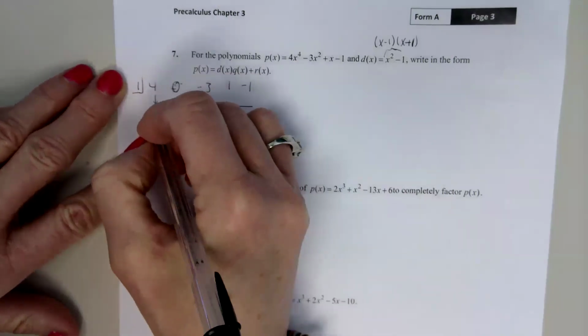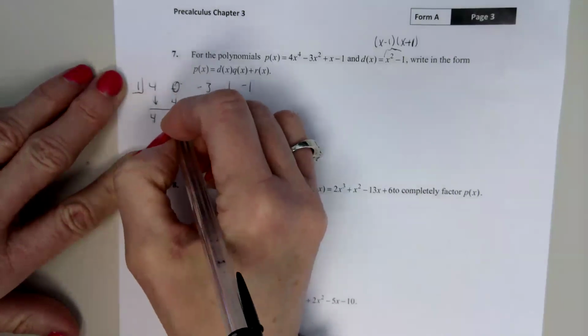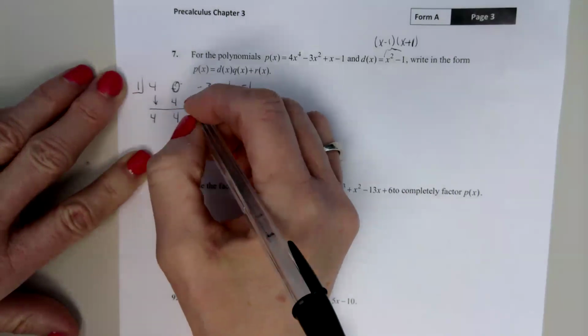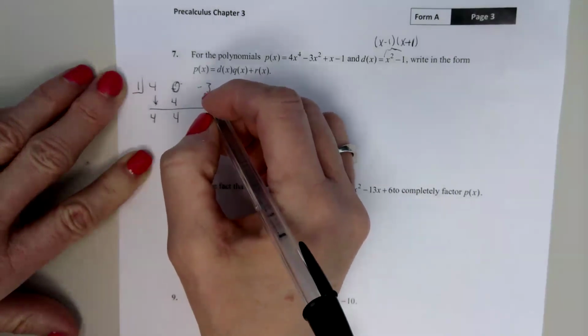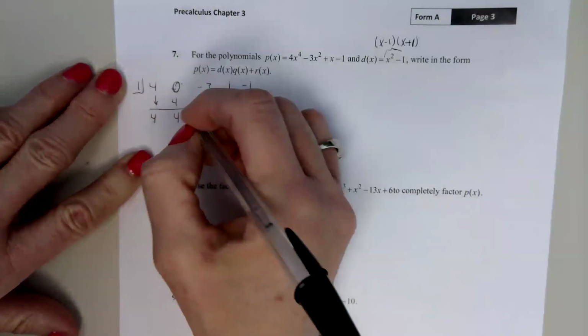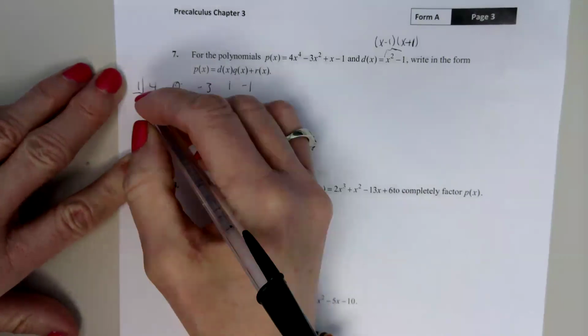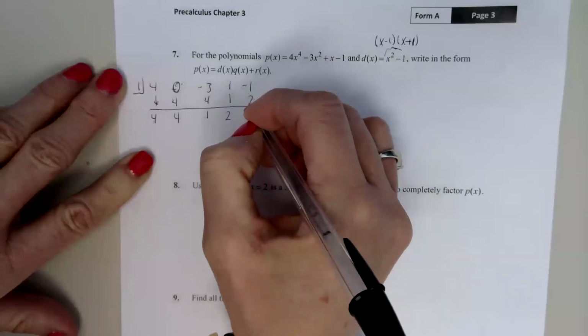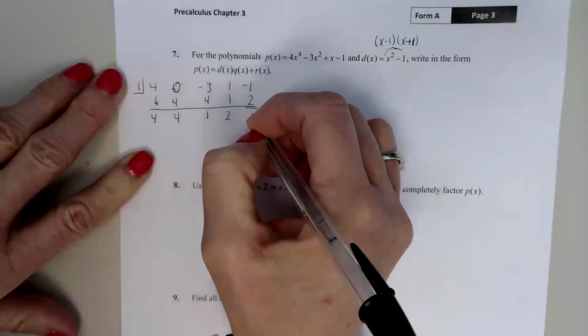And I bring down my 4. I get 1 times 4 is 4. I add to the 0, 4. I'm sorry, 1 times 4 is 4. Add, I get 1. 1 times 1 is 1. Add, I get 2. And 2, I get a remainder of 1.